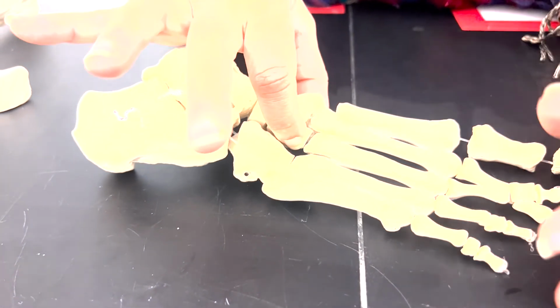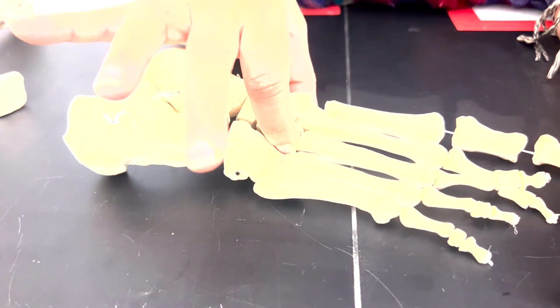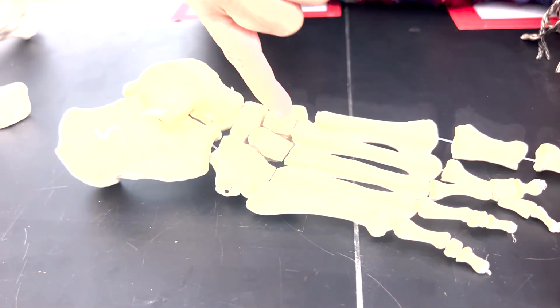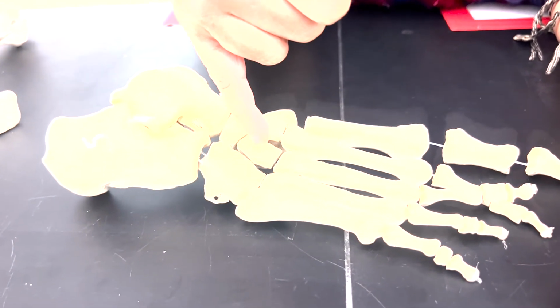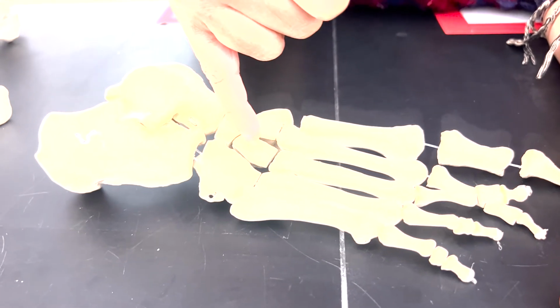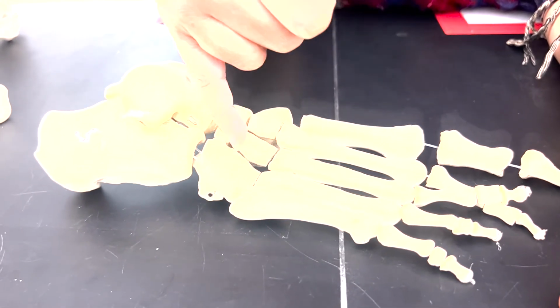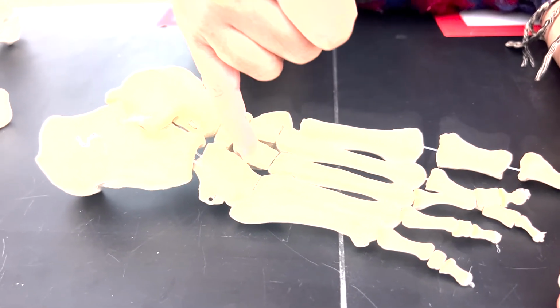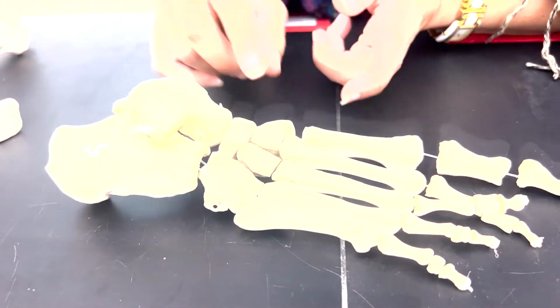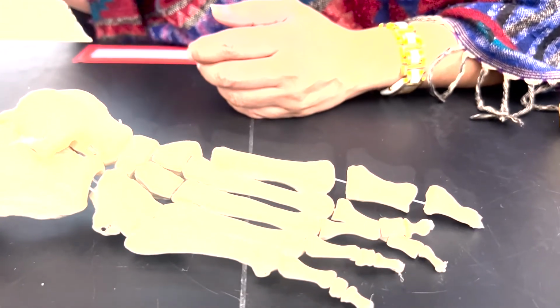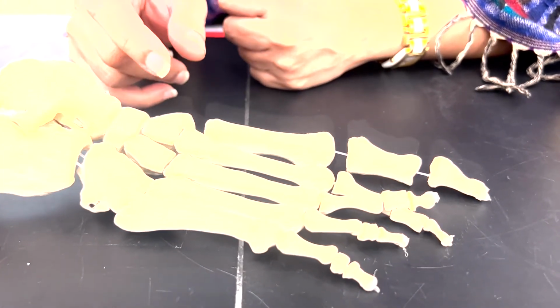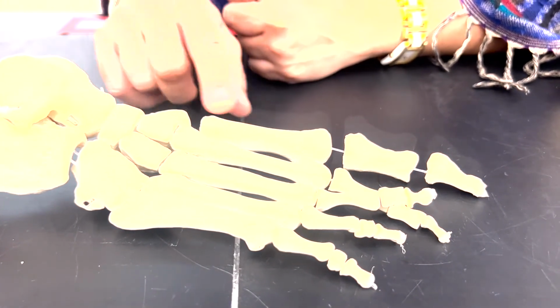These 3 bones are cuneiforms, and that is where I made the mistake. I called this bone in my other recording medial bone, and that is not right. This bone is your lateral cuneiform. Okay? Medial has to be behind the big toe.